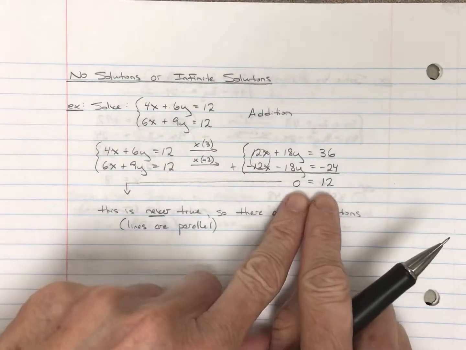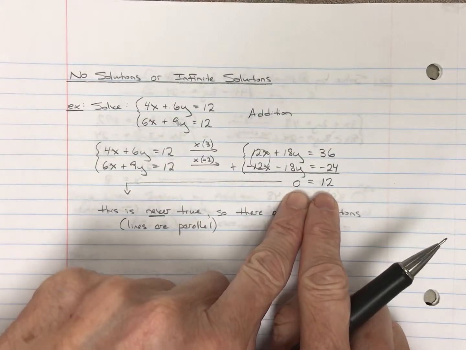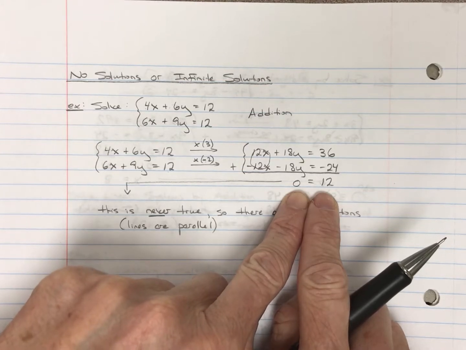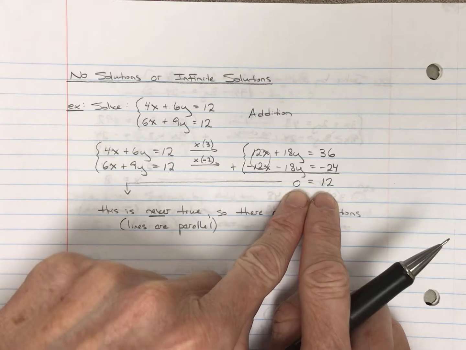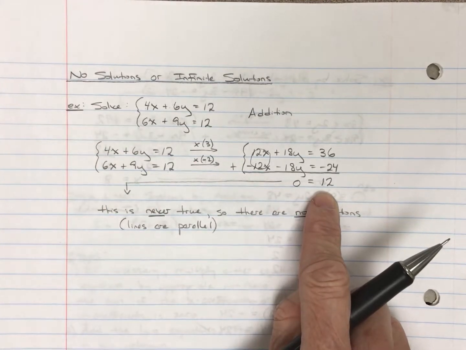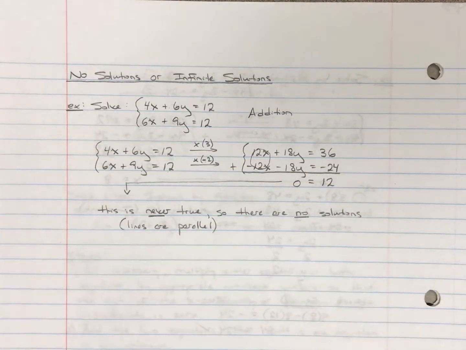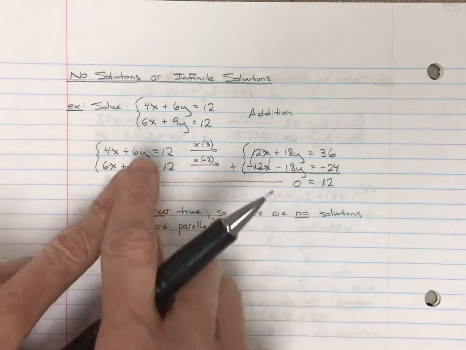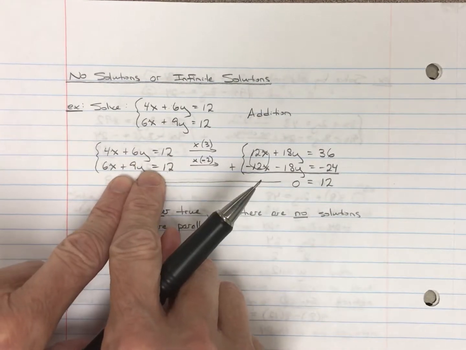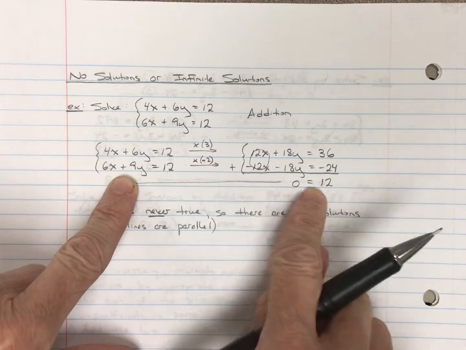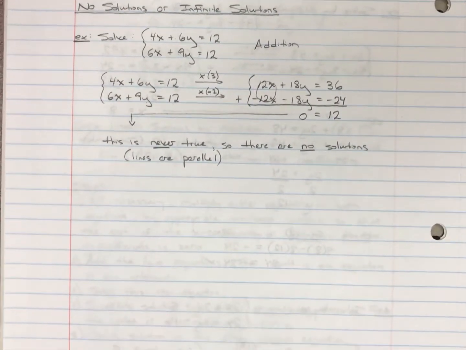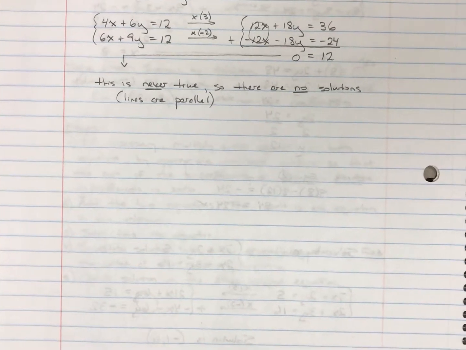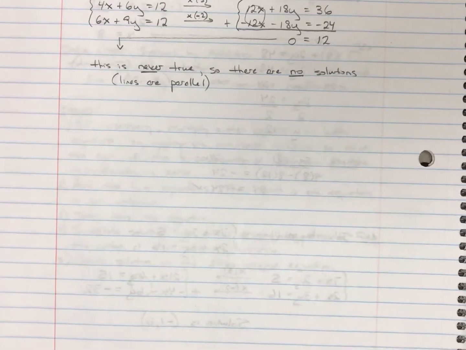So that's what you'll often see. That's what you'll always see if there are no solutions and you're doing the math. You're going to come up with an equal sign that makes no sense. 0 doesn't equal 12, and that should tell you there are no solutions here, unless I did something wrong in my math, of course. But this is telling me my math is correct, that there are no solutions to this. Okay, so what does it look like when there are an infinite number of solutions?